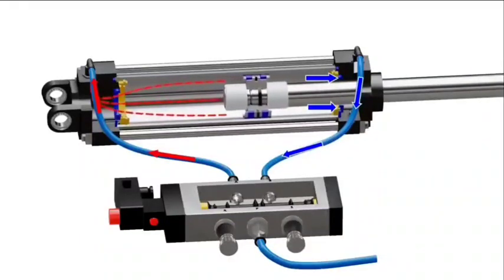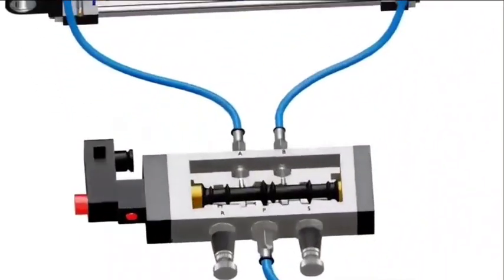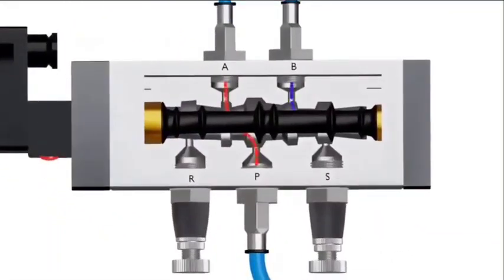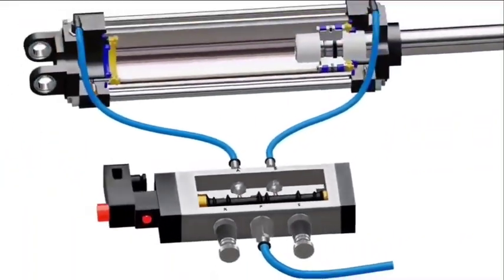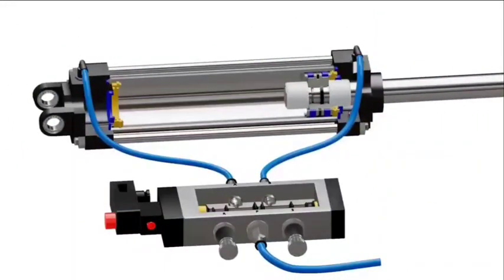This exhaust gas travels through the other hose and reaches the valve. The valve directs this gas towards port S and allows it to escape through a pneumatic muffler. The gas muffler helps to reduce any noise produced during exhaust. The process we just observed is the extension stroke of actuator.